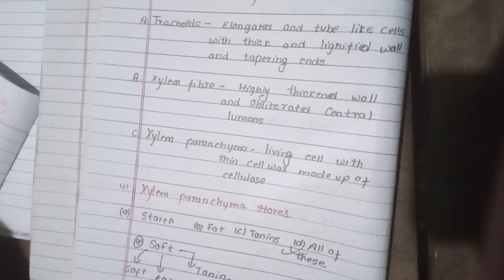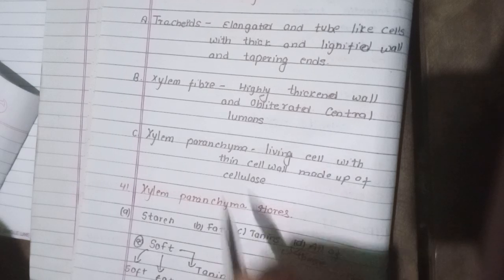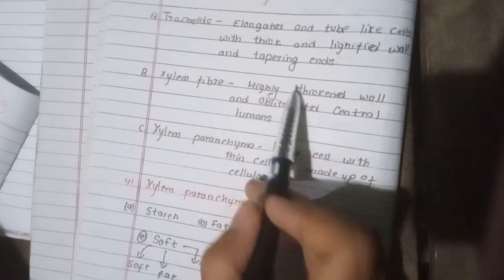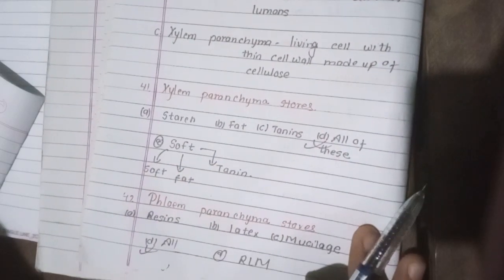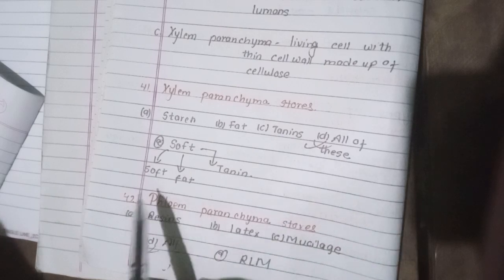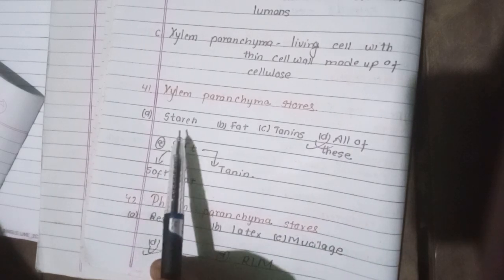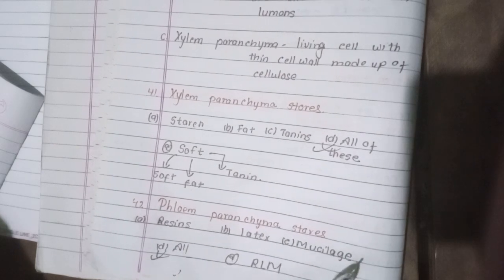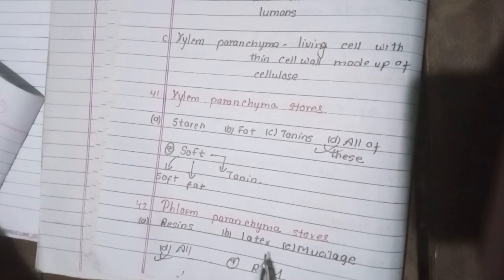Correct meaning: tracheid, elongated, xylem fiber, living or dead, obliterated central lumen, tapering ends. Xylem parenchyma stores STF: S refers to starch, F to fat, and T to tannin. Phloem parenchyma stores resin, latex, and mucilage.